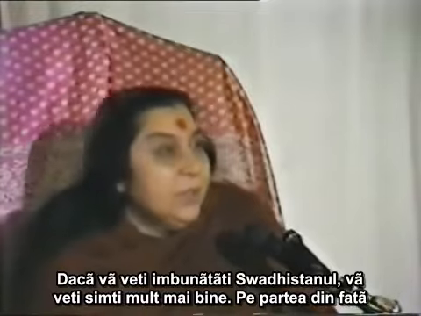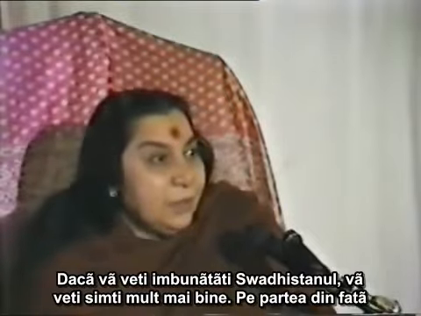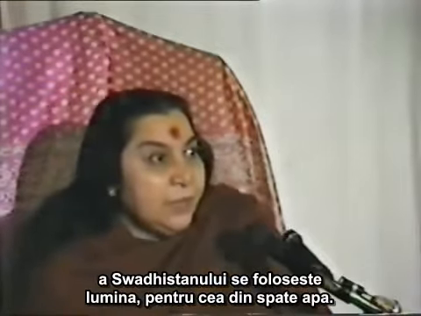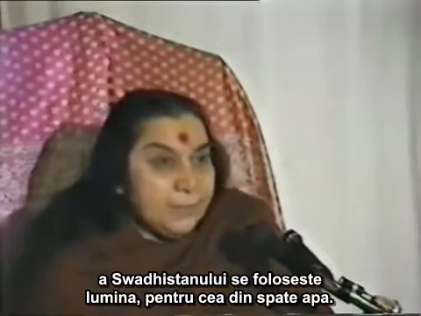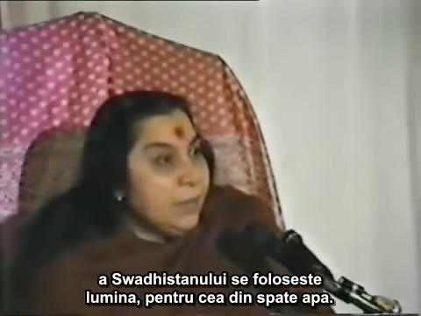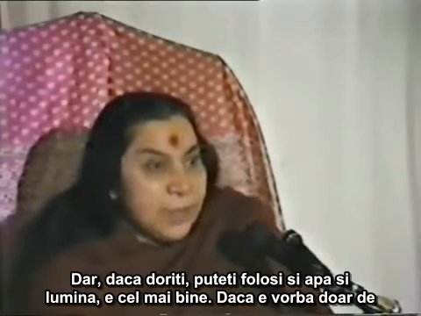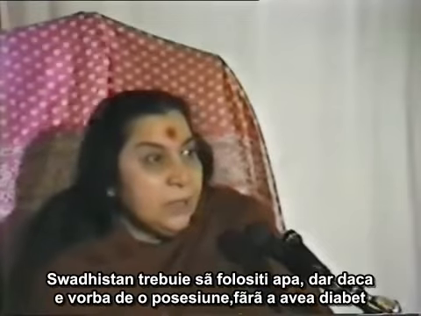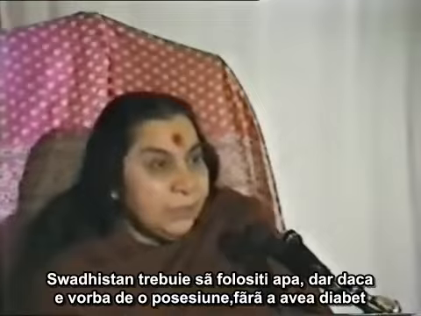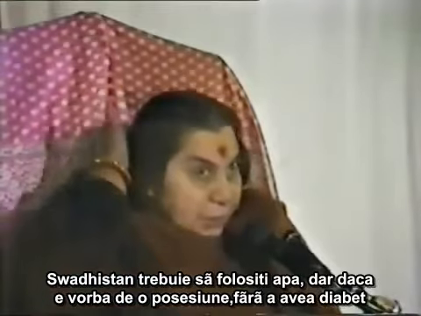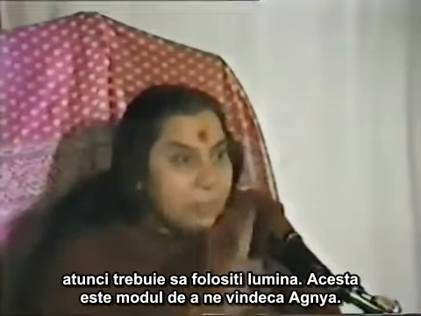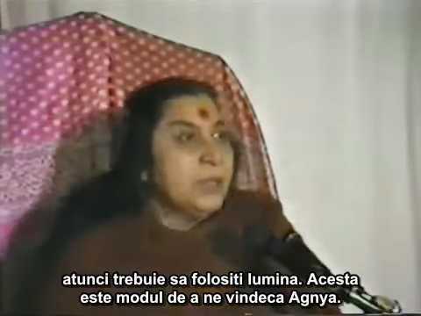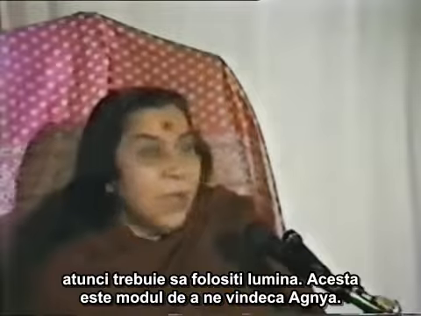But first of all, if you improve your Swadhisthana, you will feel very much better. So the treatment of the front side is with the light, and the treatment of the back is with the water. But it is best to use the light or the water, whichever way you like, because if it is Swadhisthana, you have to use the water, but if it is just a possession, without diabetes, then you have to just use the light. That's how we cure our Agnya Chakra.